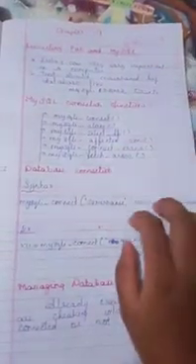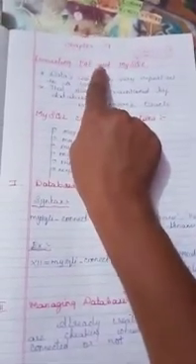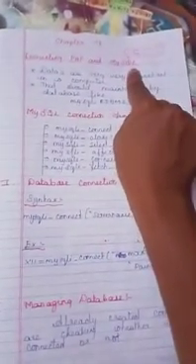Good morning, children. The next topic is connecting PHP and MySQL. So, in this lesson, we are connecting the PHP server side scripting language with MySQL. MySQL is a database software.